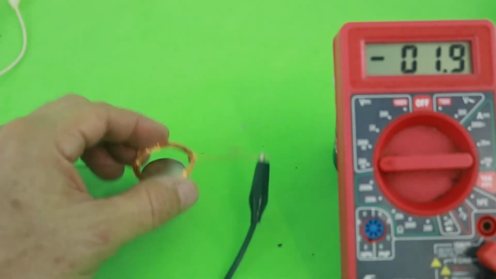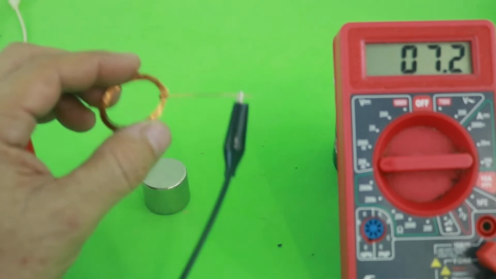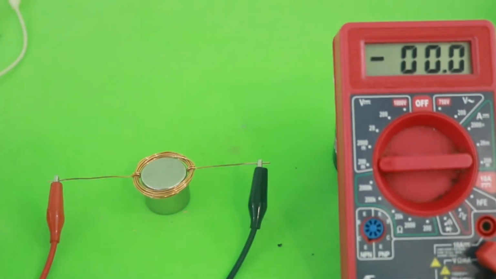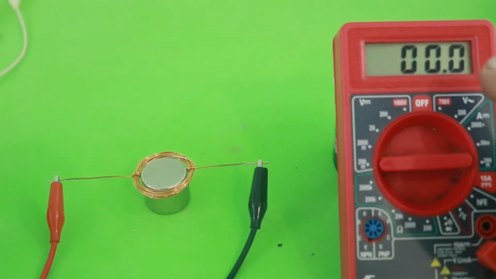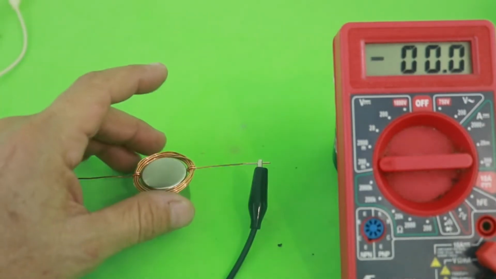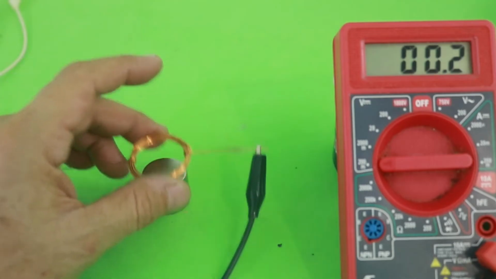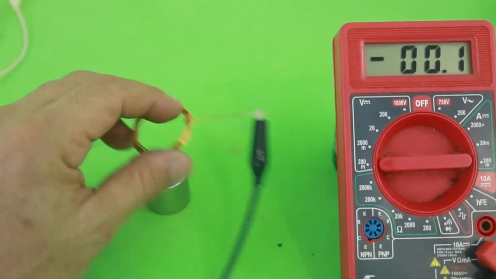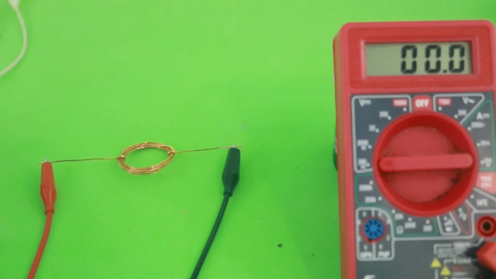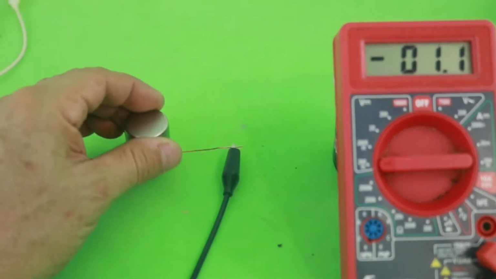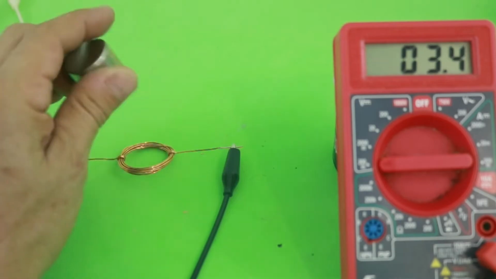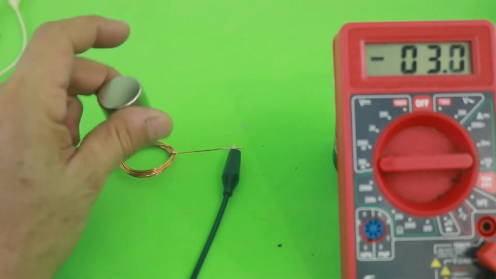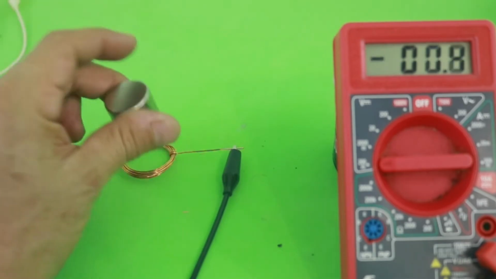Notice that there has to be movement. If the coil is near the magnet but doesn't move, no current is induced. The movement between the coil and the magnetic field must be there. The coil can be static, and what moves is the magnet. We obtain the same effect. What is important is the relative speed between the magnetic field and the coil.